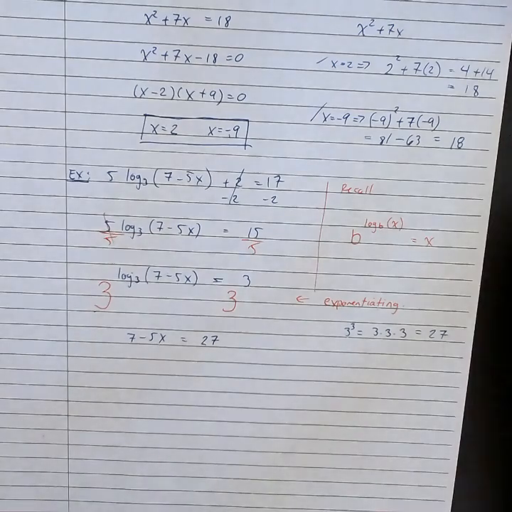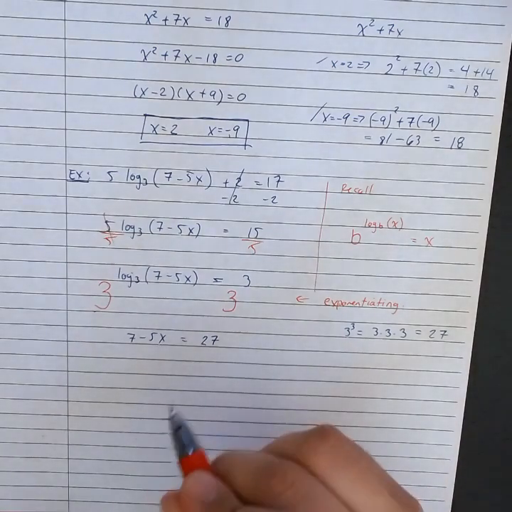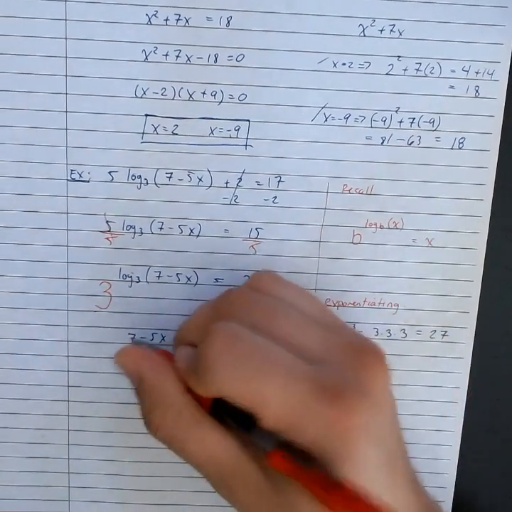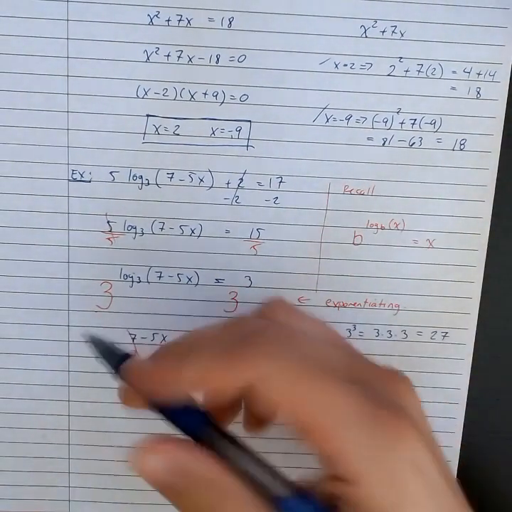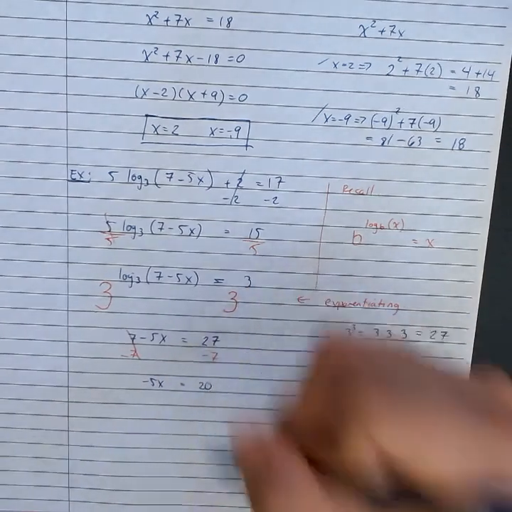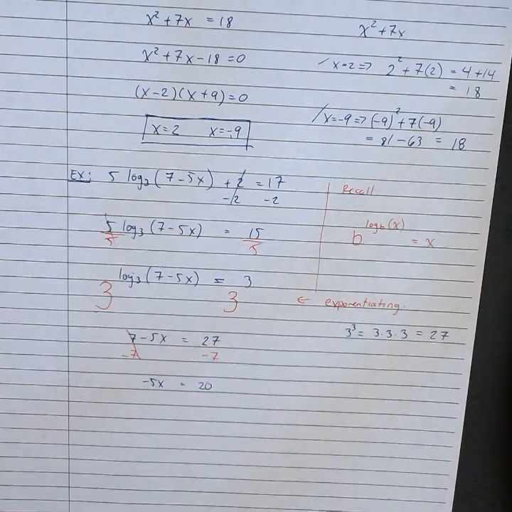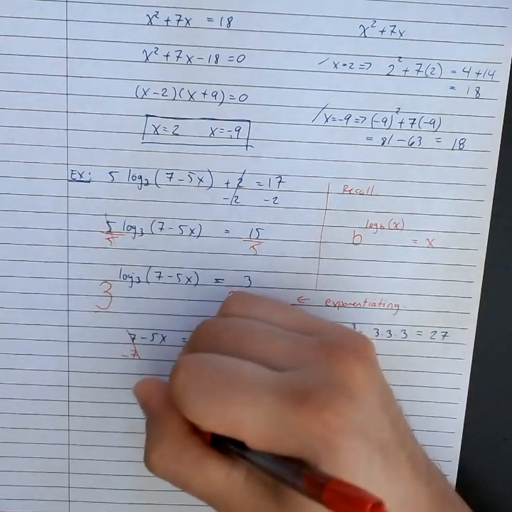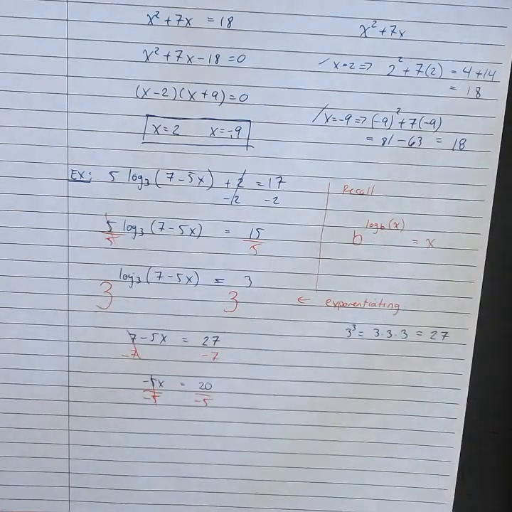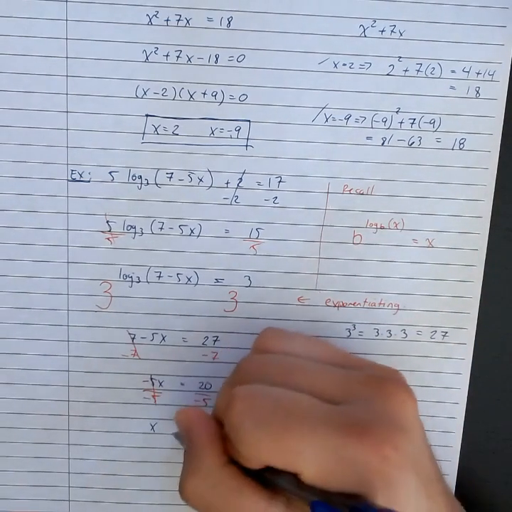And now things are nice. We can solve this. We can subtract 7 from both sides. Let's subtract 7 here and here. And that'll give us negative 5x equals 20. And now I can divide both sides by negative 5 to get my result. So it gives me x equals negative 4.